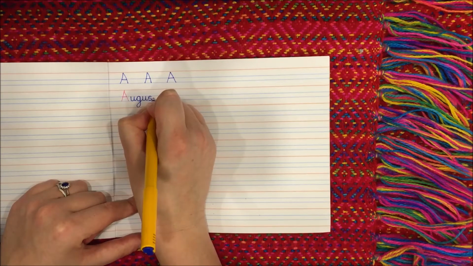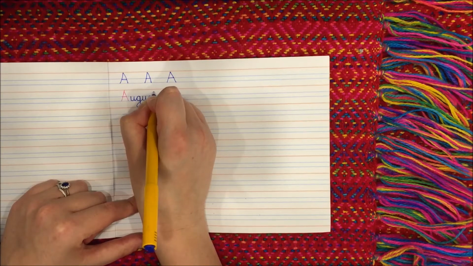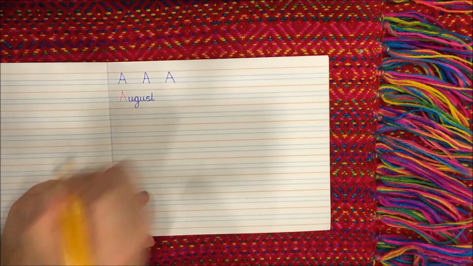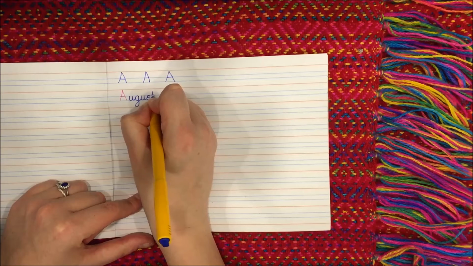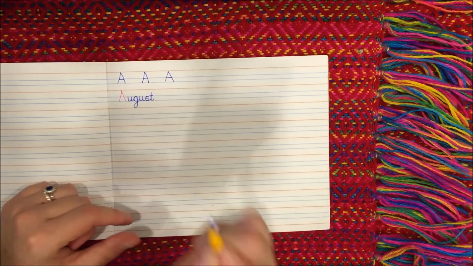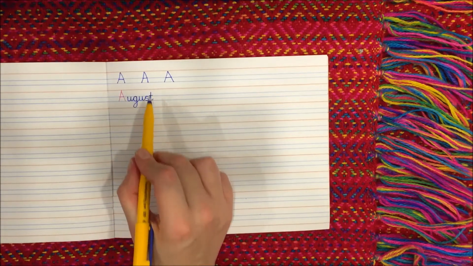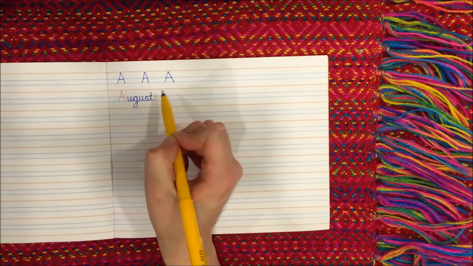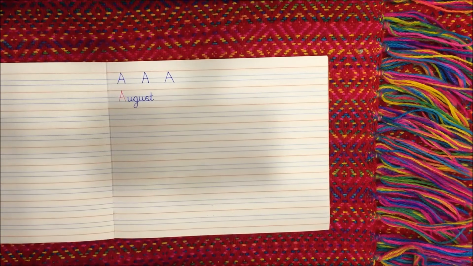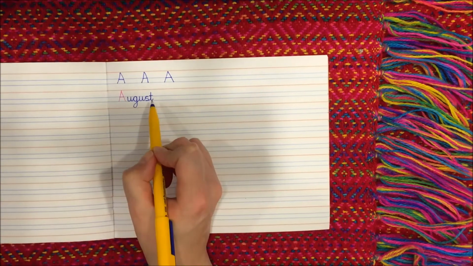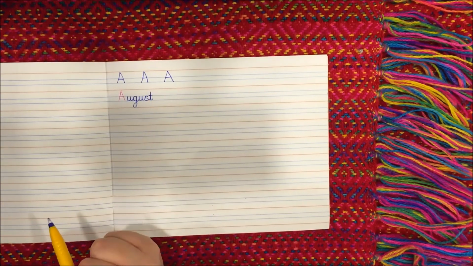The T is an ascender, but it doesn't go right up to my red line, it goes back down, pen off, and then you do your bar across your T. A T is a little bit of a naughty ascender. Remember, an ascender is when the letters go up towards the top red line, but it doesn't touch the top red line like a D would or like an L would. It's an ascender, but it doesn't quite reach the top.